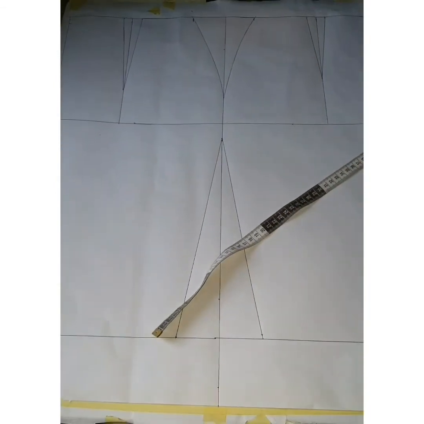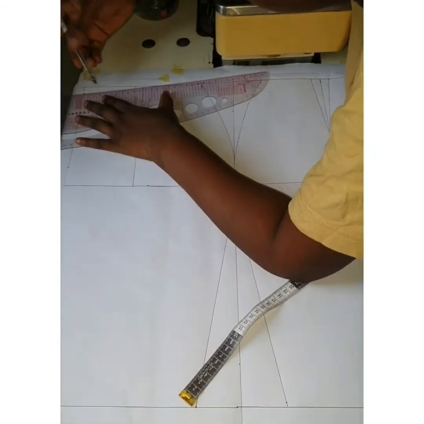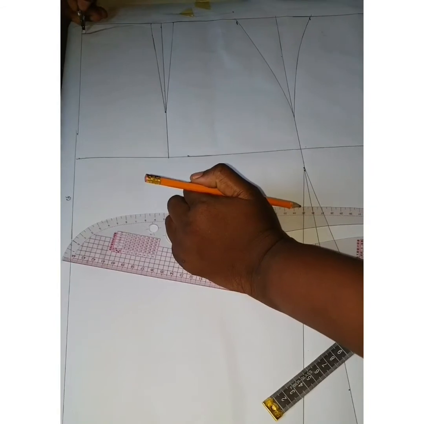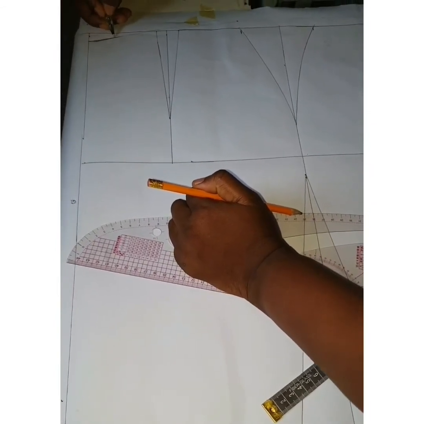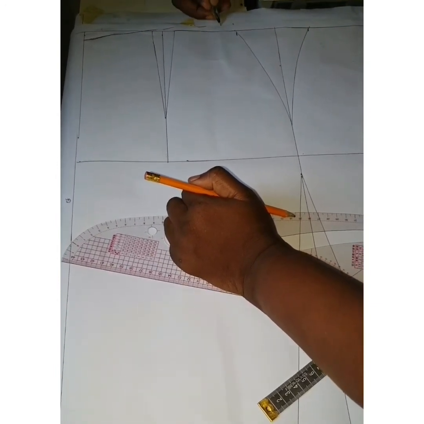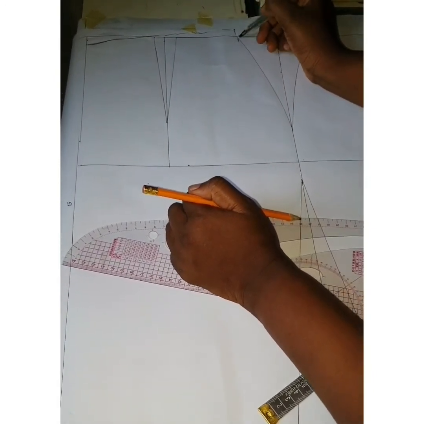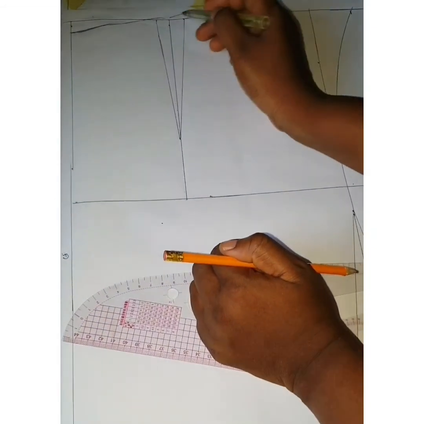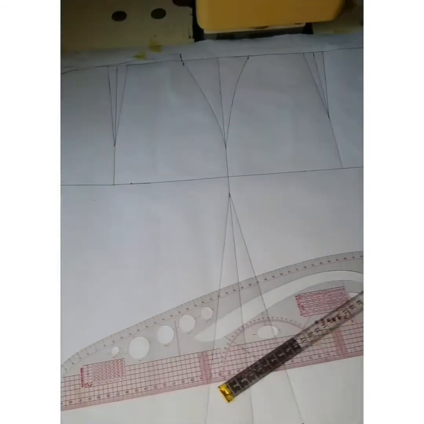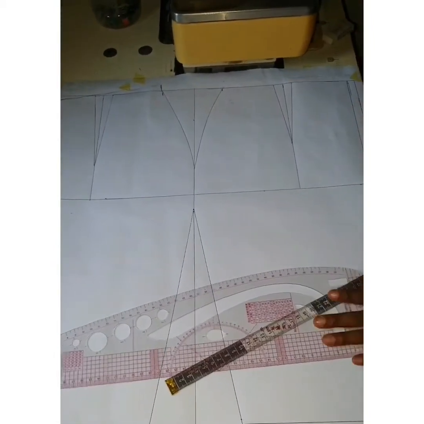Then you can also use a free hand at this particular place. You can use your free hand or your curve. Let me use my free hand. So just draw this down a bit. Draw it. That's for that. Then at the back, in case we want to join it, one should not be longer than the other. So the same thing applicable to this side.